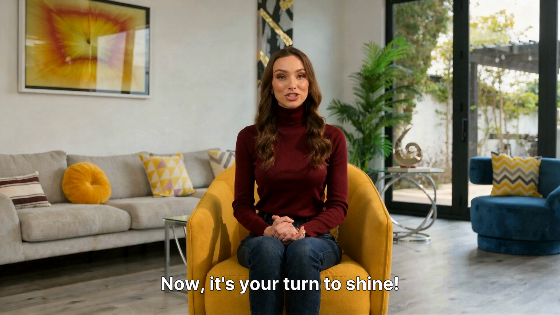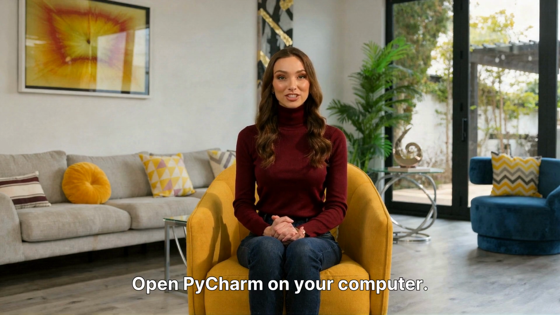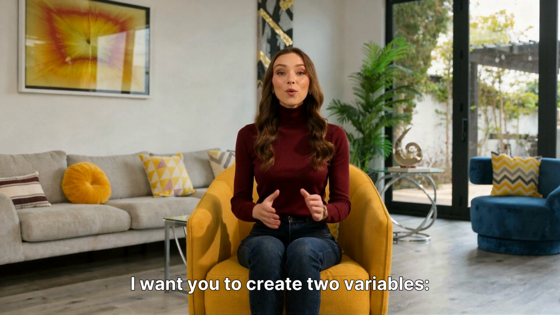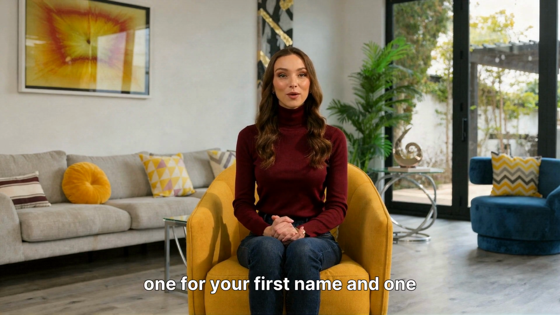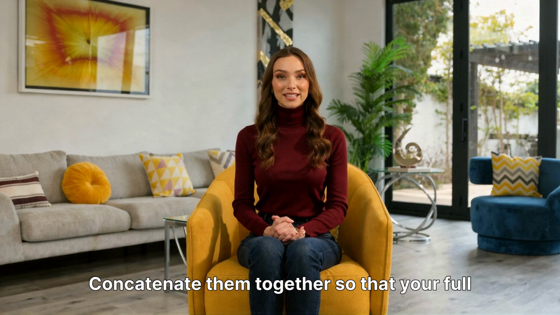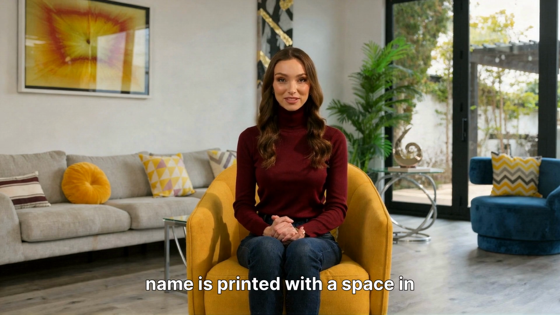Now it's your turn to shine. Open PyCharm on your computer. I want you to create two variables, one for your first name and one for your family name. Concatenate them together so that your full name is printed with a space in the middle. I'll wait 10 seconds. Let's go.